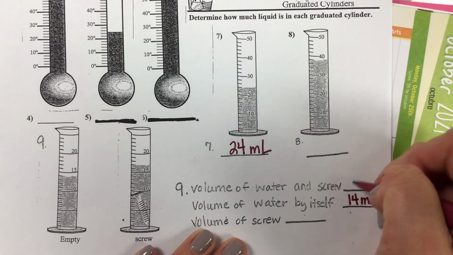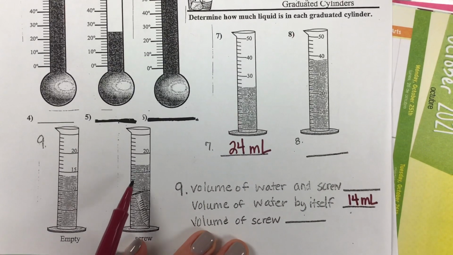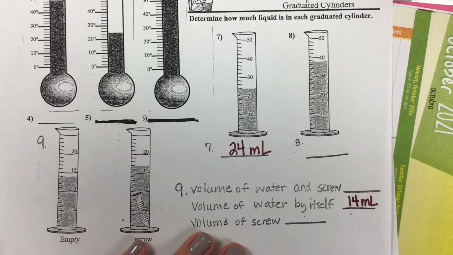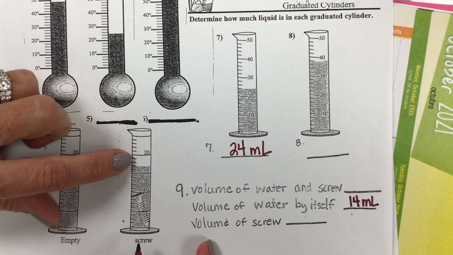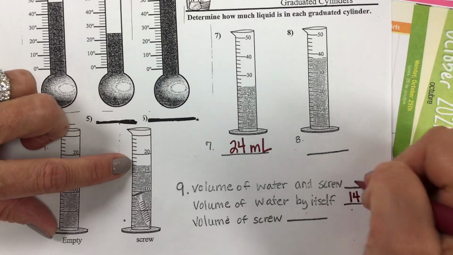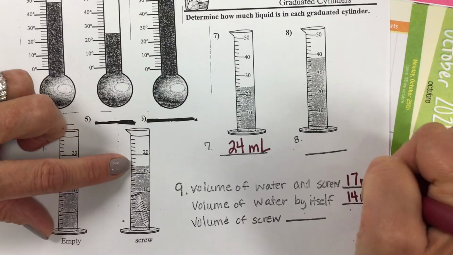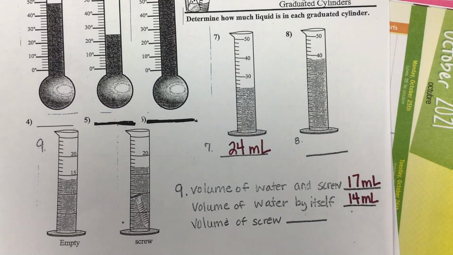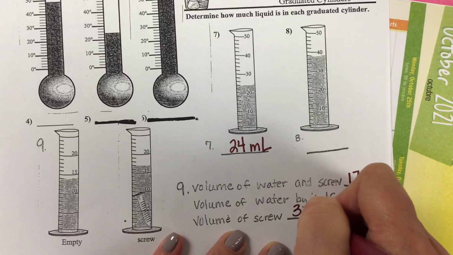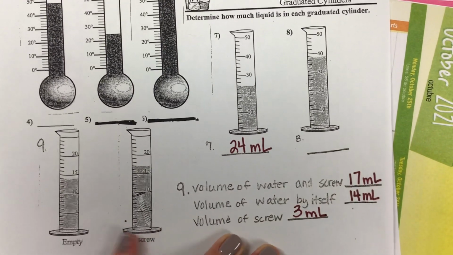Trevor. 31 milliliters. No, try again. I added both of those. Okay, what's the volume of the water plus the screw? Avery? 17 milliliters. And so then the volume of the screw all by itself would be what? The volume of the screw all by itself is what? Ella? 3 milliliters. Okay?